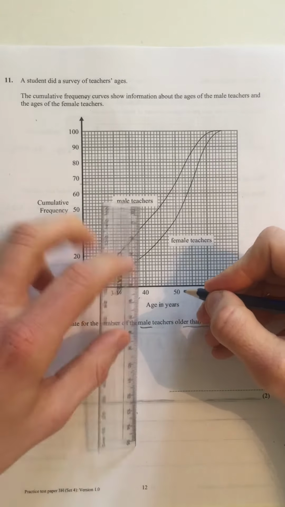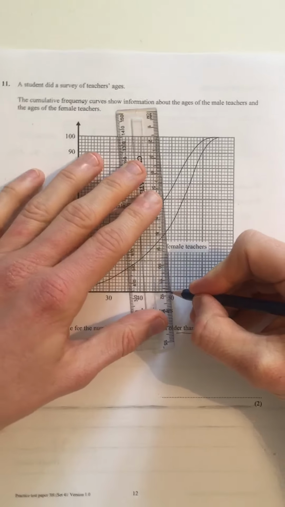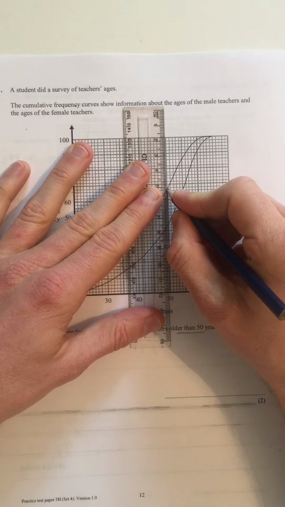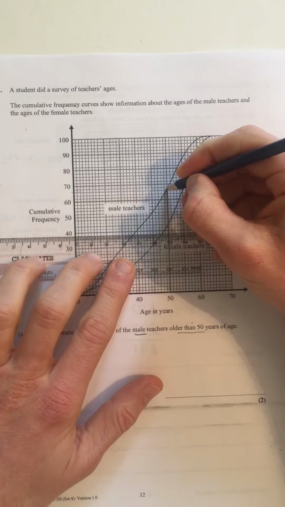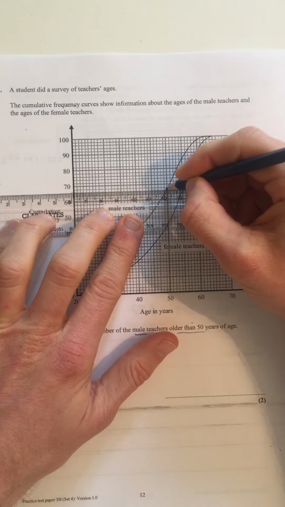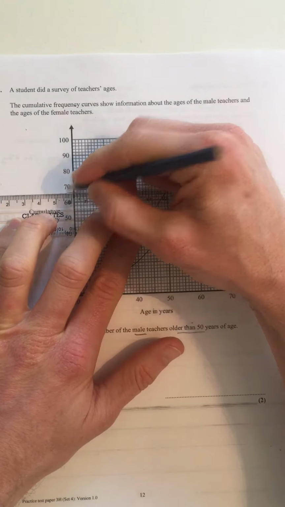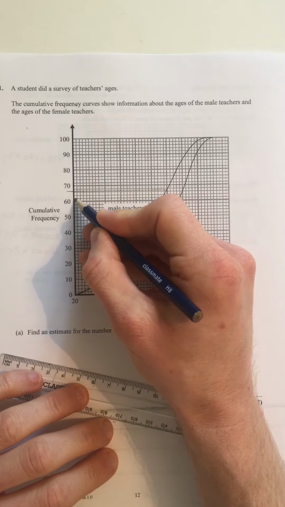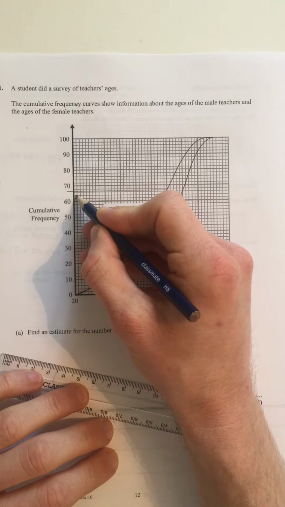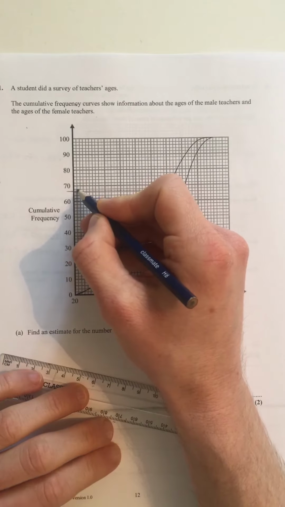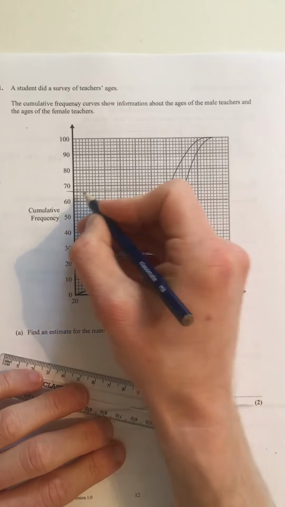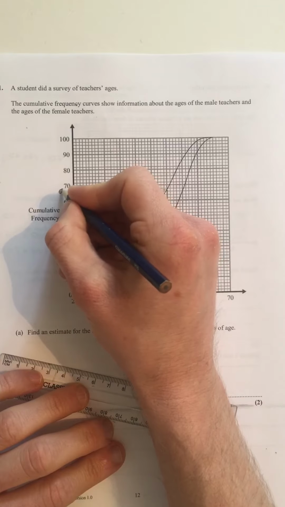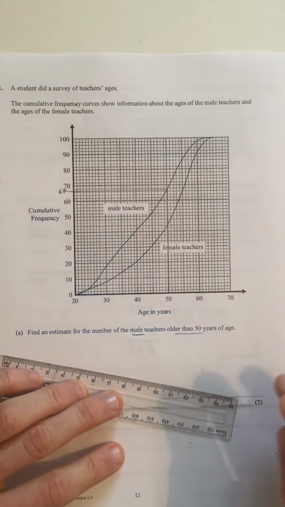So we'll go to 50 on the age axis, and we're going to draw a line up to our curve, like that. We're then going to draw a line across so we can read off the cumulative frequency. And I reckon that each little square is 2 here. 62, 64, 66, 68, 70. This is in the middle of 66 and 68, so I reckon that is 67.